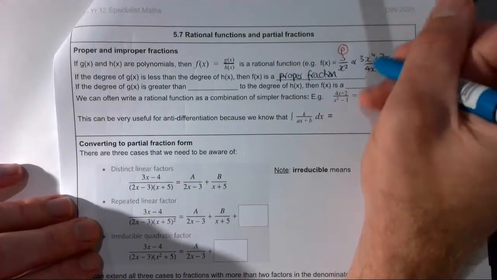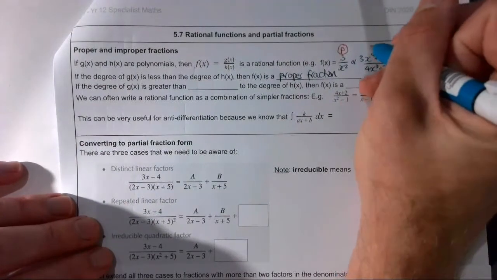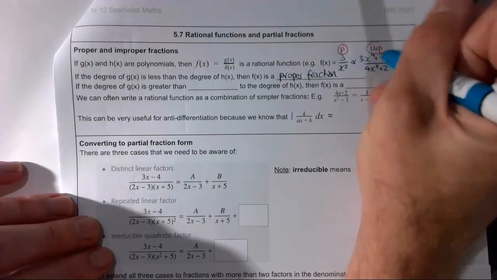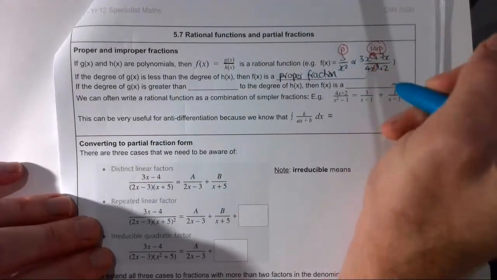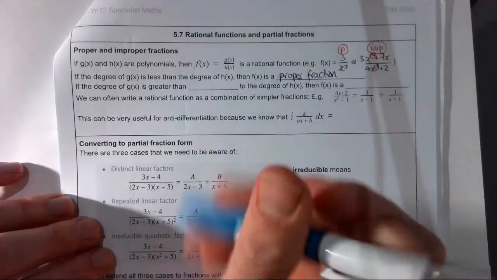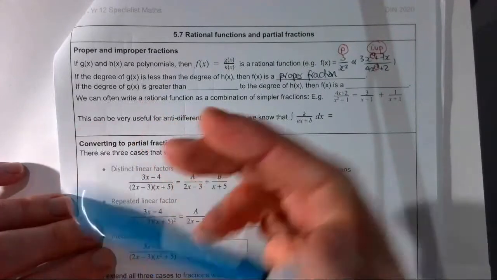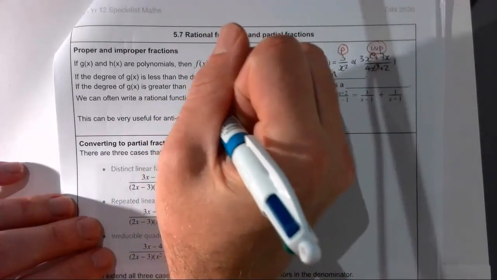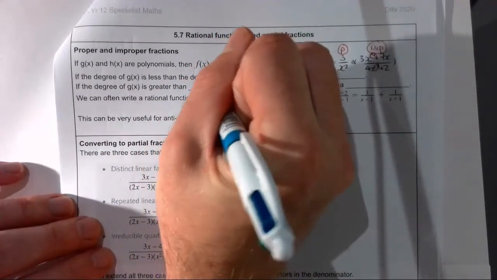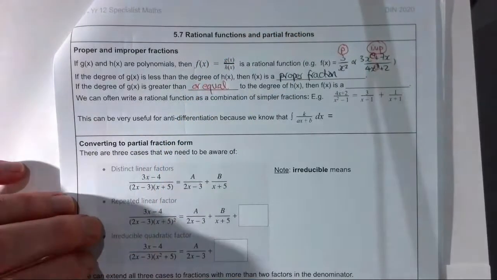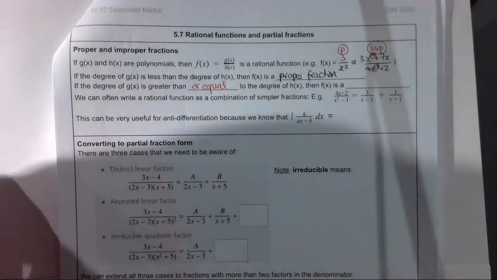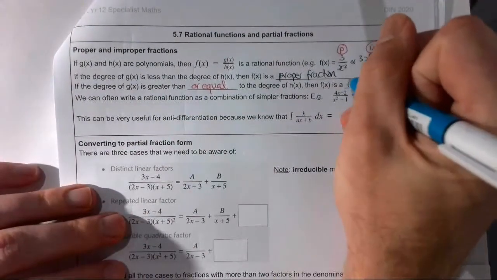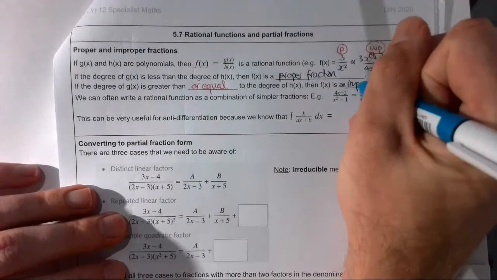And this second example here is improper, because the degree of the numerator is 4, but the degree of the denominator is 3. And the key thing to note here is that it's also improper if the degrees are equal. So if it's greater than or equal, then we have an improper fraction.